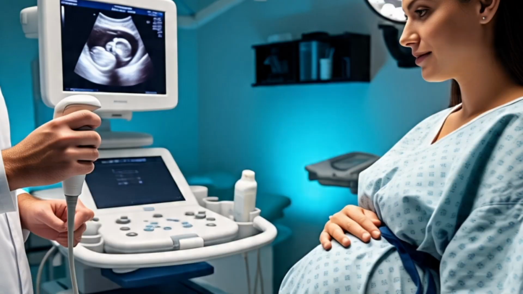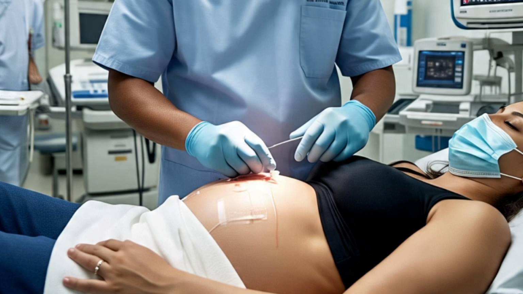Here we reach the management aspect of polyhydramnios. The first one is monitoring. Regular ultrasound checks to track fluid level and fetal well-being are very essential. The second one is amnioreduction: removing excess amniotic fluid through a needle to relieve discomfort and reduce the risk of complications.